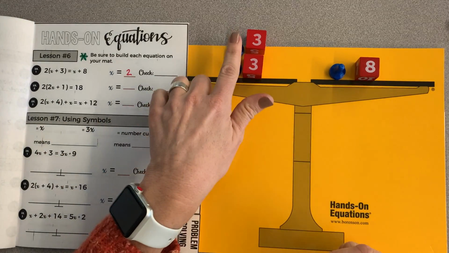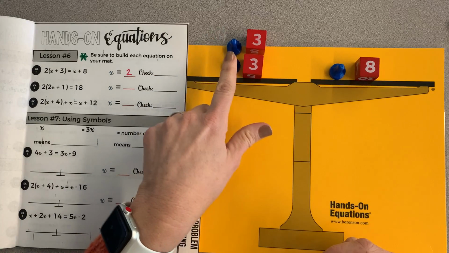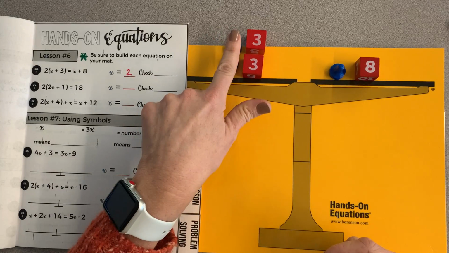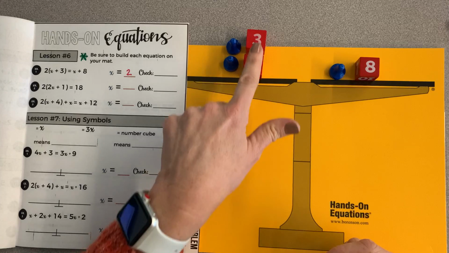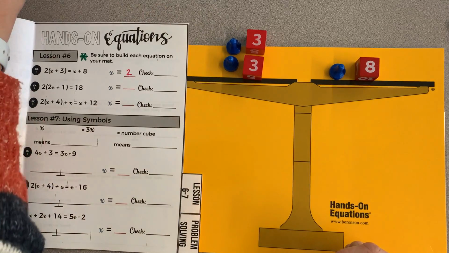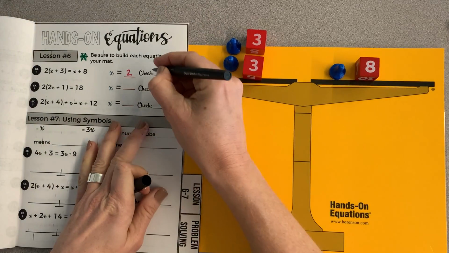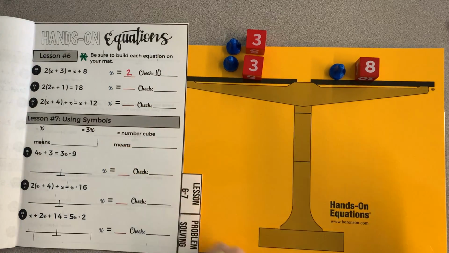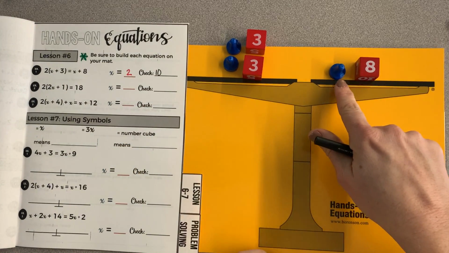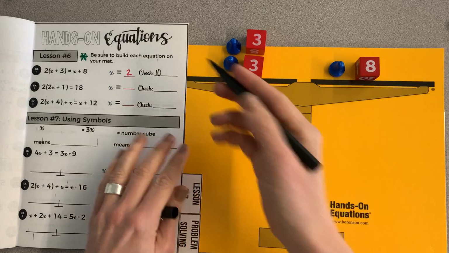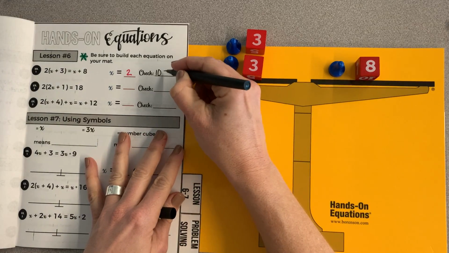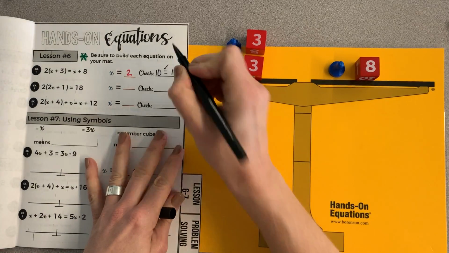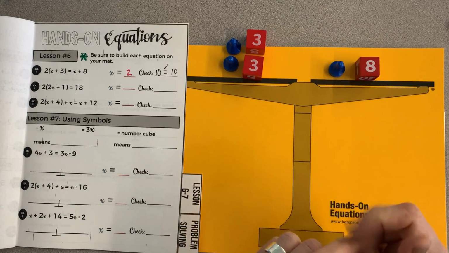I have 2 pawns, so that's 2 plus 2 is 4, and 3 and 3 is 6, so 4 and 6 is 10. So I have 10 on this side of my mat, and then the pawn I think is 2, so 2 plus 8 is also 10. So 10 equals 10, that's a true statement, and I'm going to move on.